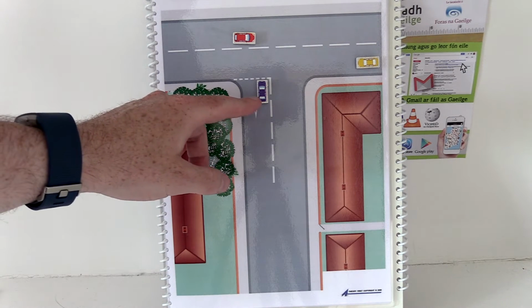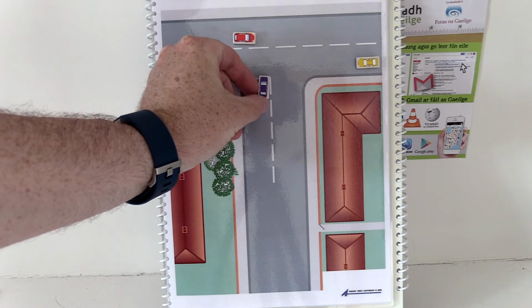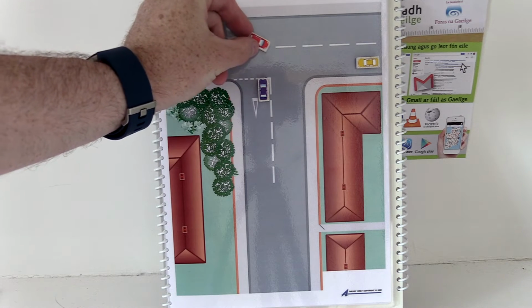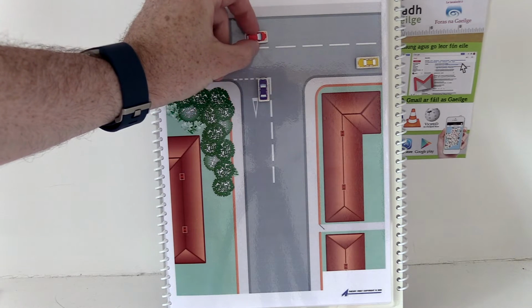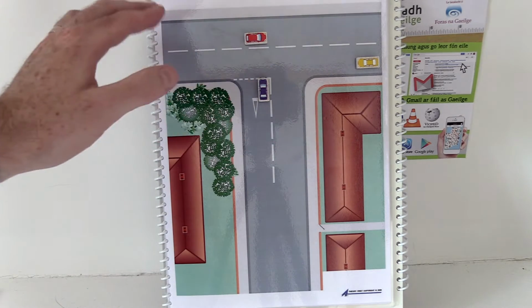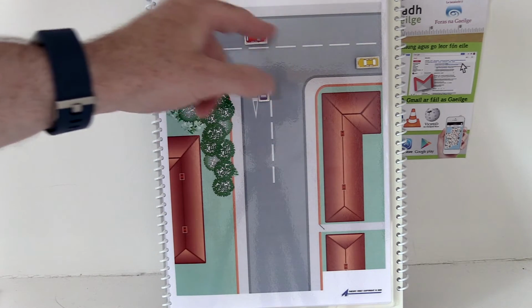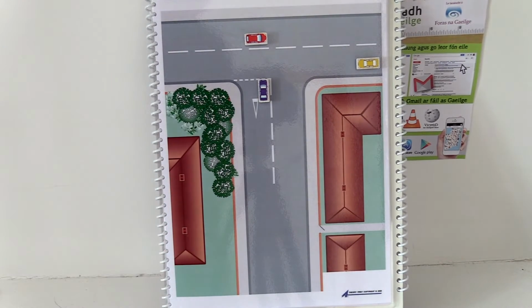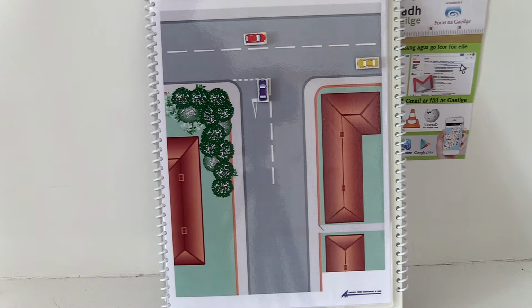The blue car, for example, is preparing for a right turn like that, and the red car here is preparing for a right turn like that. So the blue is coming from a minor to a major, and the red is coming from a main road or a major road into a minor road. So progress is to do with being too slow.